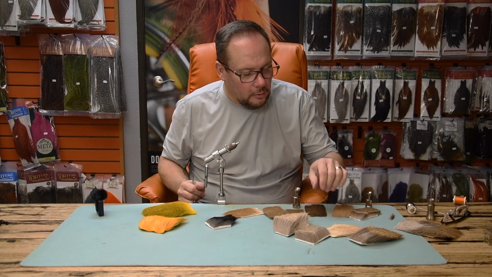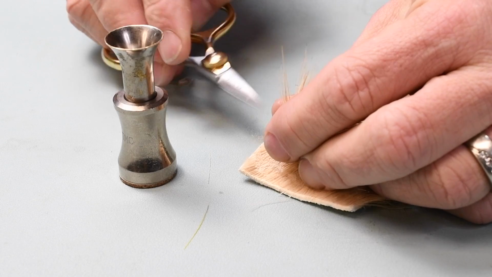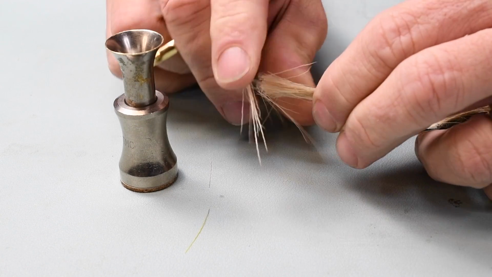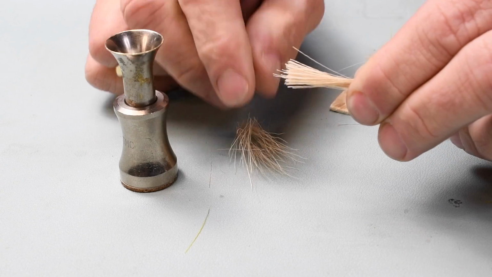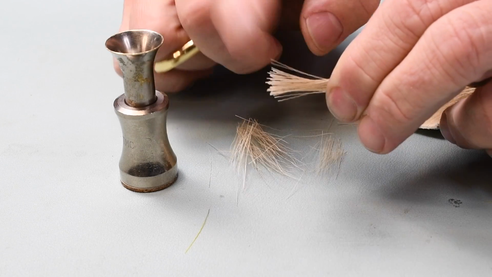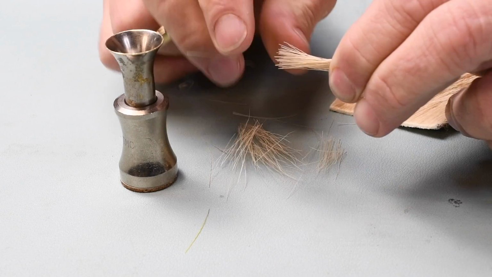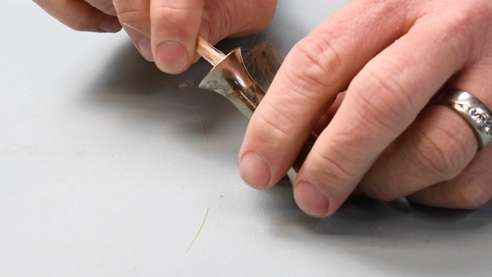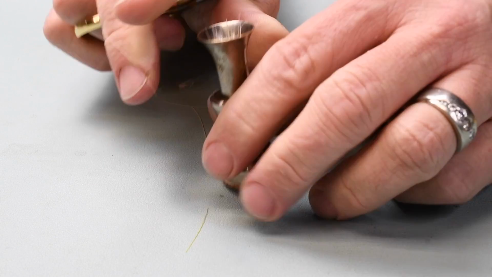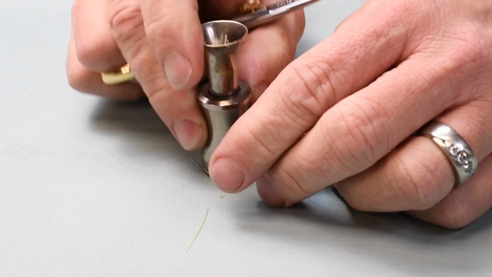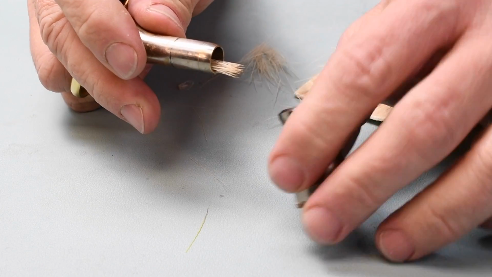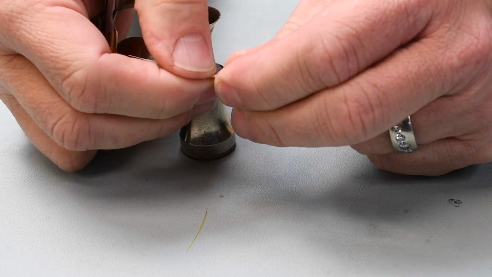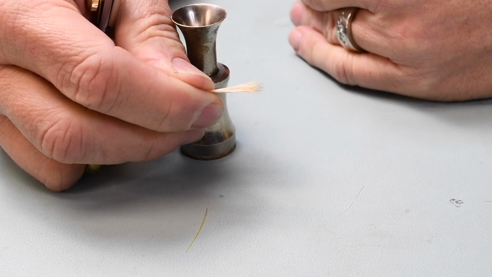What else have we got? A great example of elk hair here. If I take a clump of this bull elk, very often bull elk have a lot of underfur. You can see how big that chunk started off. I started off and I ended up with half of it. So I'm going to clean all that underfur out, and I'll put that in my stacker. Give that a couple taps. And I've got a nice, clean, even bunch of hair to make a nice, tight little elk hair caddis wing.